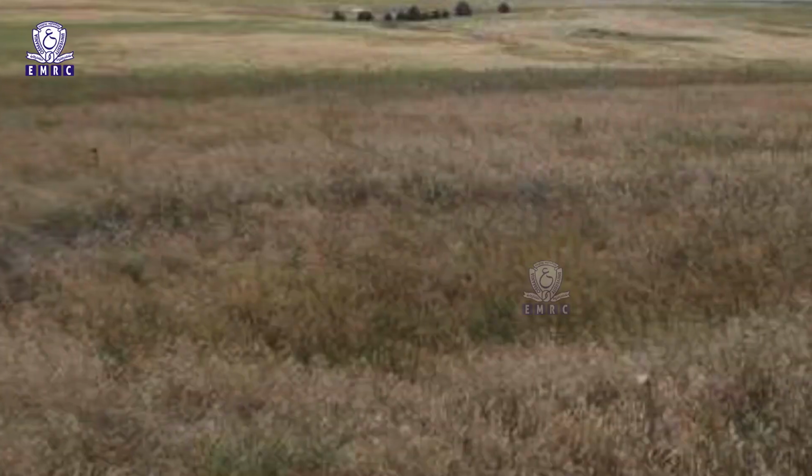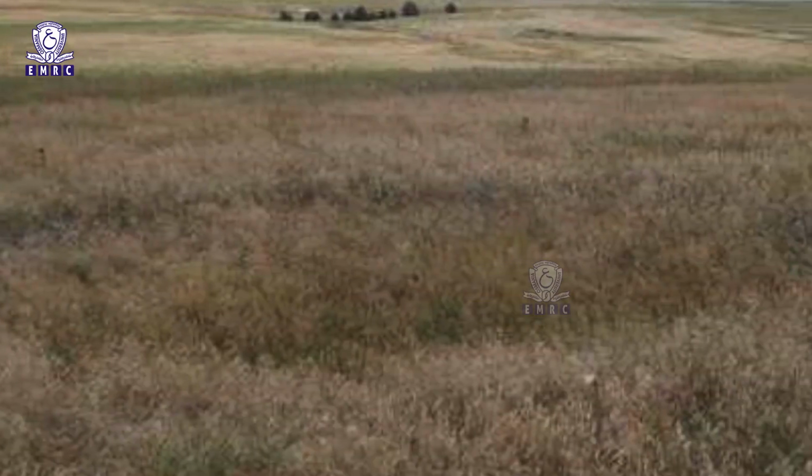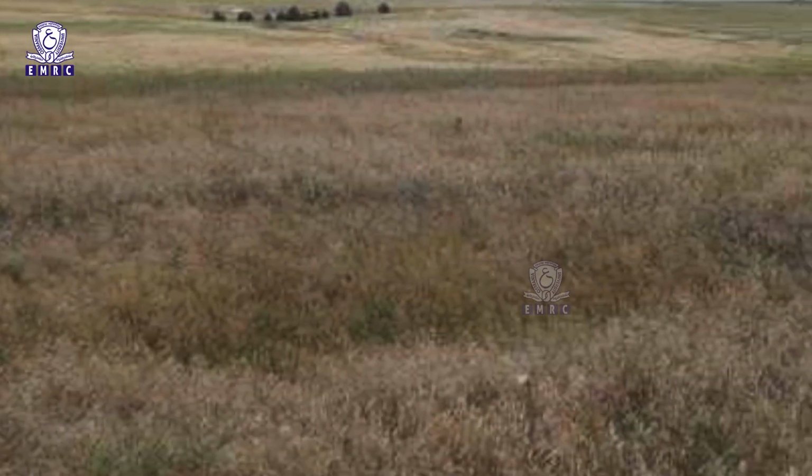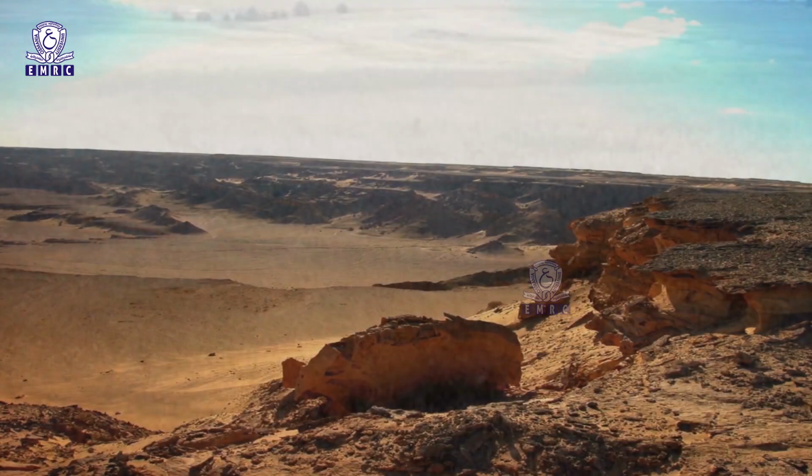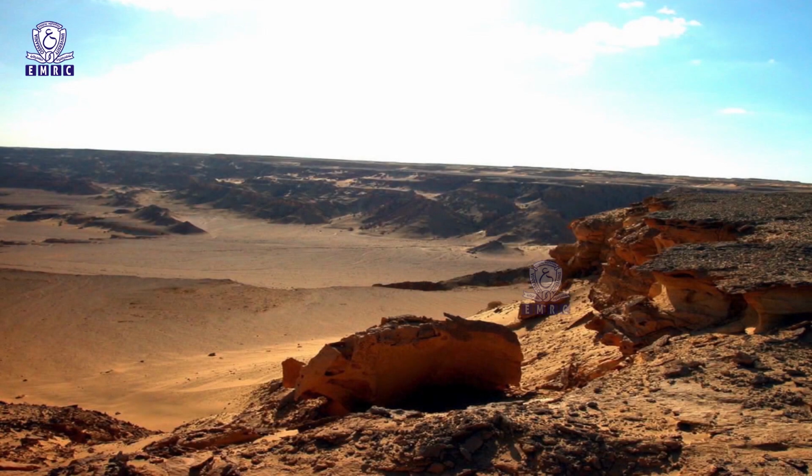The size of these depressions varies from smaller ones like Buffalo Valleys in the American desert plains to very large depressions like the Qattara Depression in the western Egyptian desert.